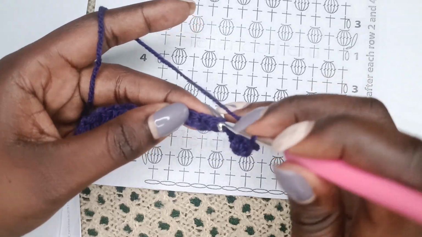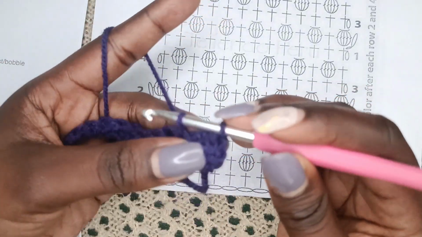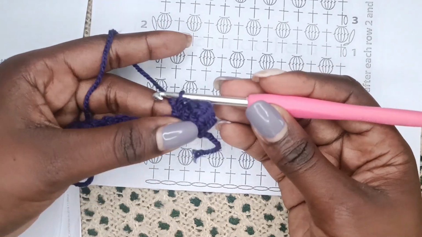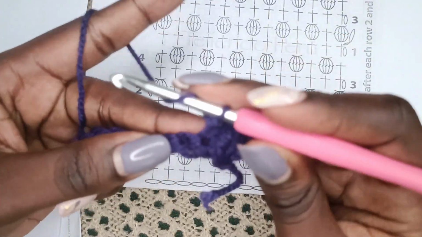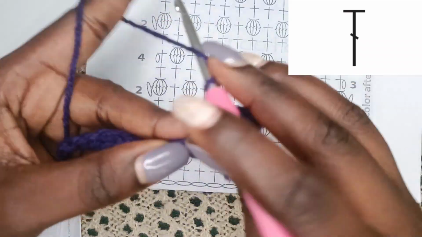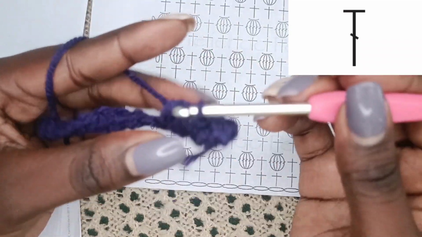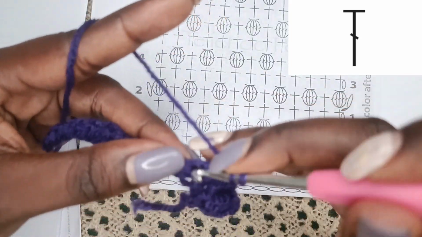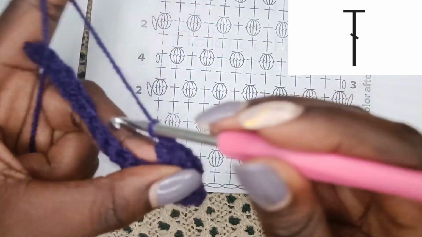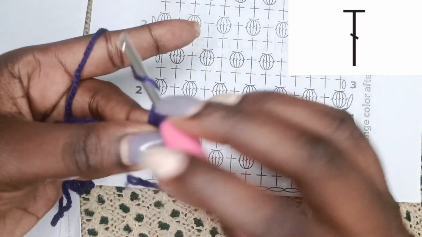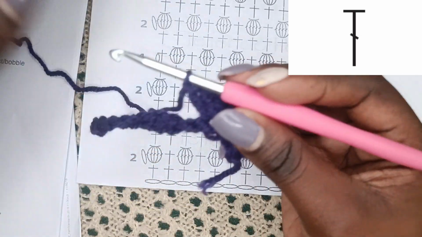Then in the next stitch we are making single crochet, then again crochet 5 double crochets, and take out your hook from that chain that you left.